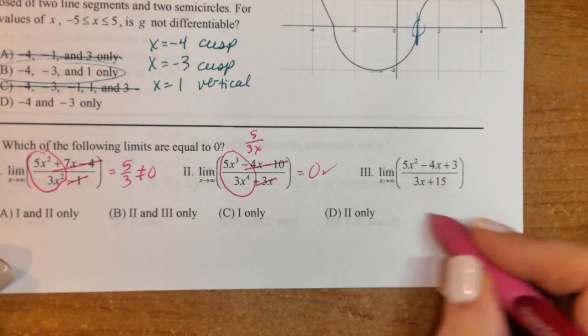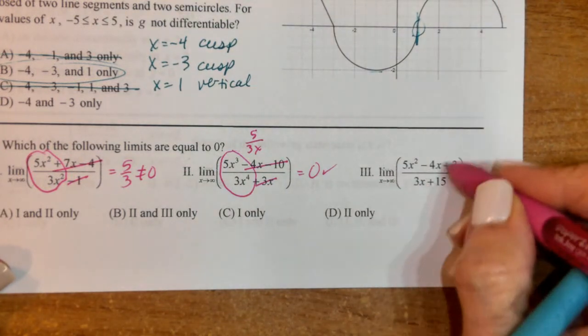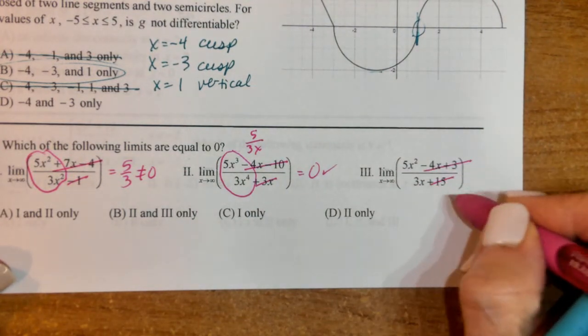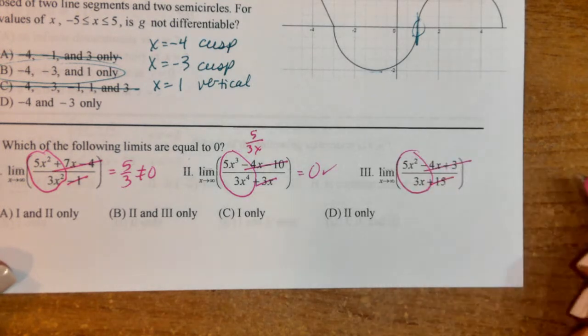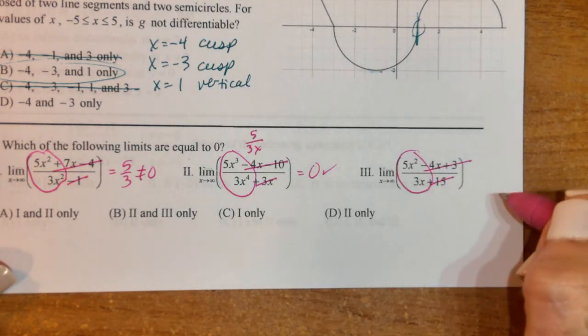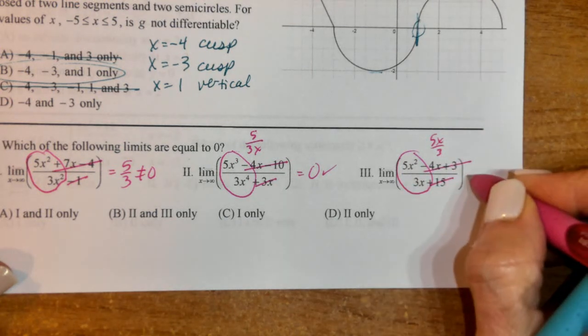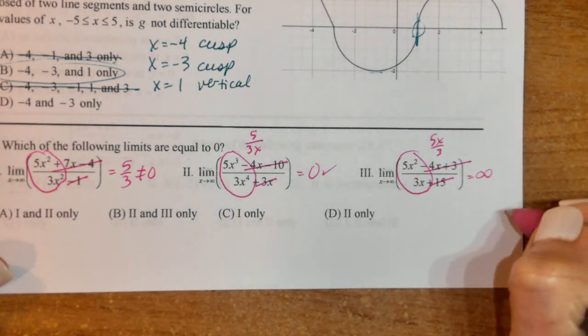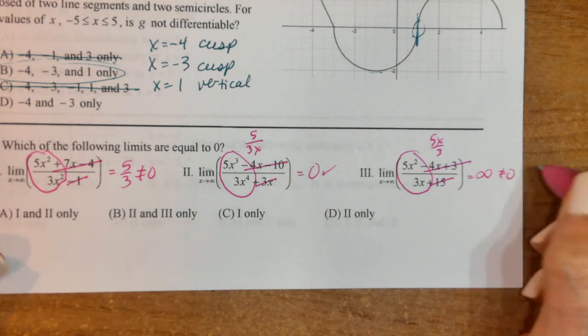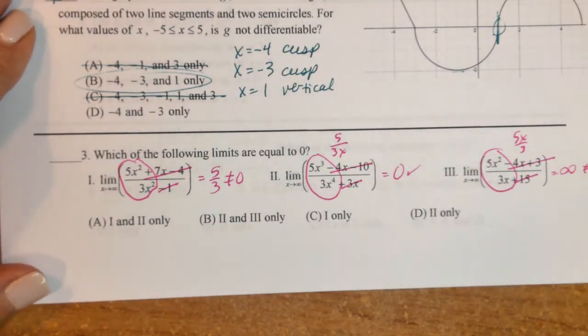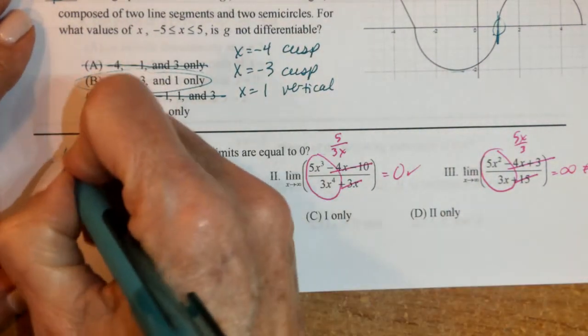Over here, let's see, the 4x and the 3 don't matter. The 15 doesn't matter. As x goes to infinity, this reduces to 5x/3, and as x goes to infinity, that goes to infinity, not 0. So the only one that goes to 0 is 2, D.